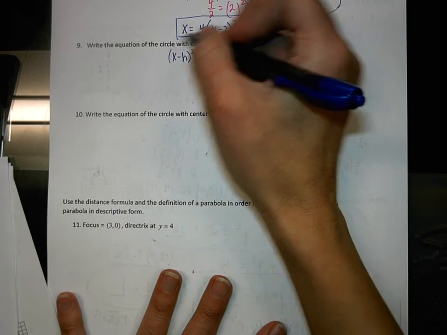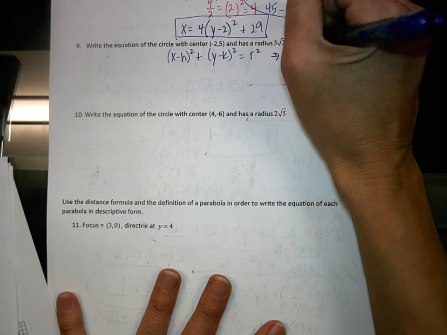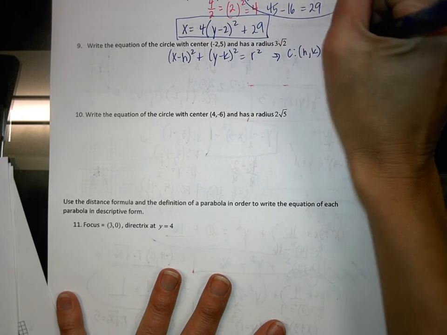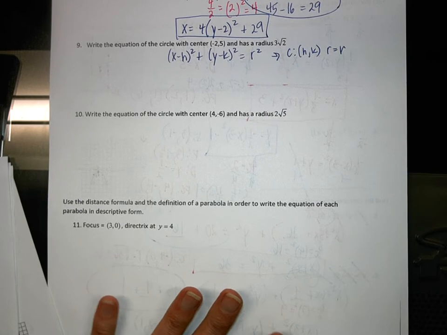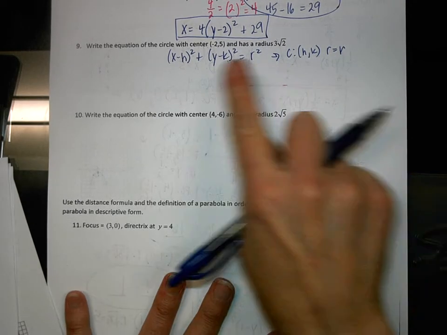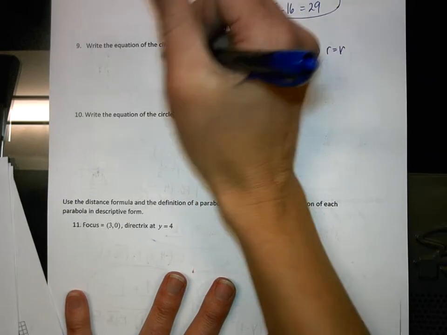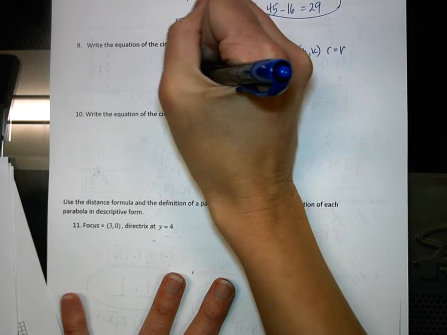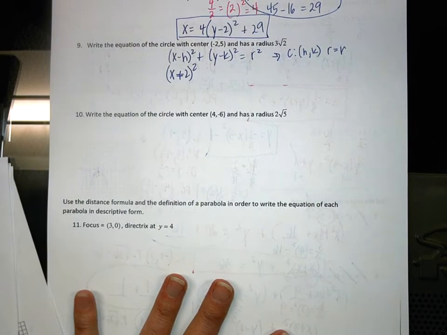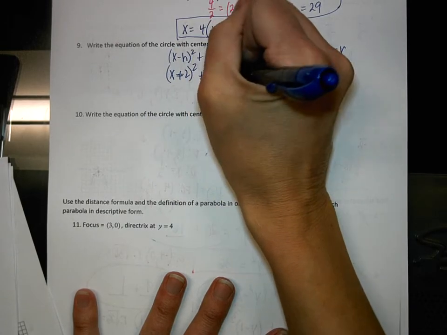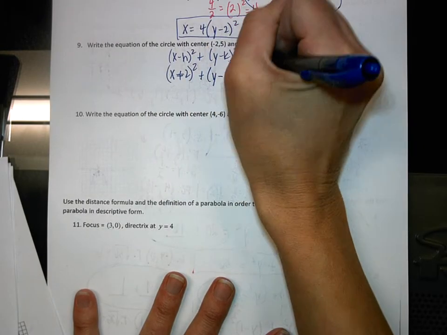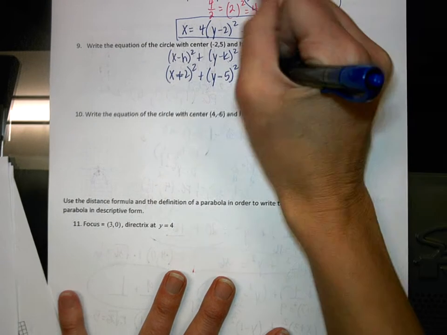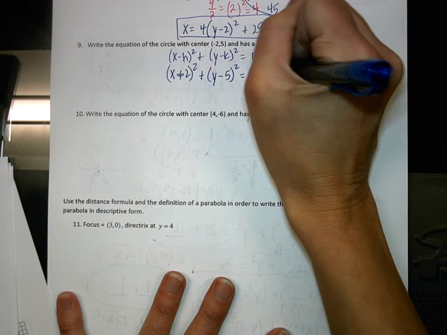And so in this case, my center would be (h, k), and the radius would just be r. Okay, so plugging this information in here, you would have x minus a -2 squared, which makes it a plus 2, plus (y minus 5) squared equals, and then this is the radius, but we know that that has to be squared.